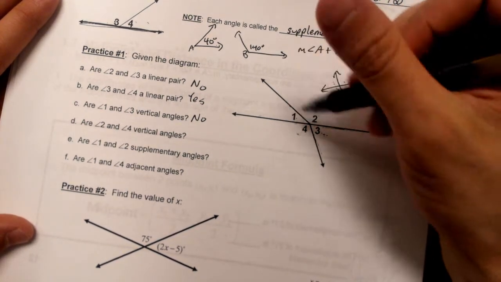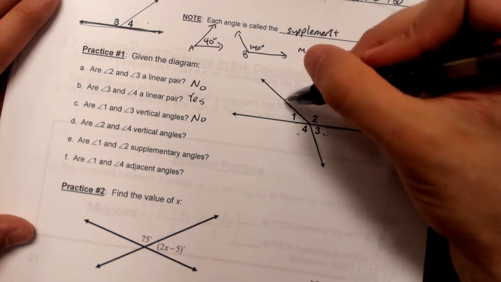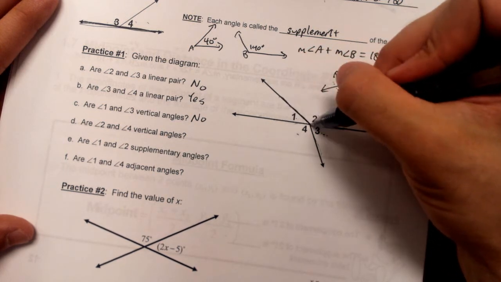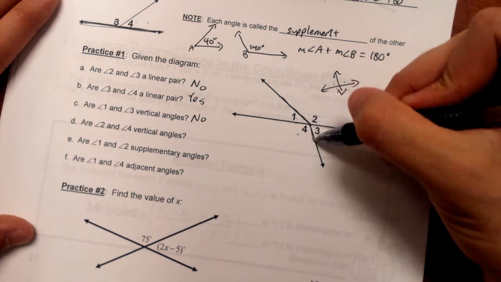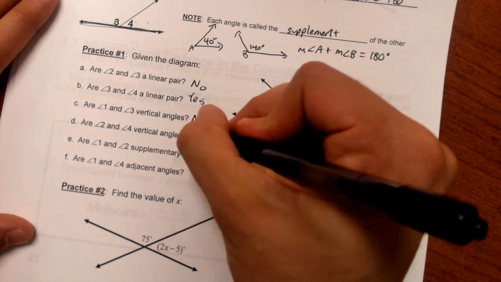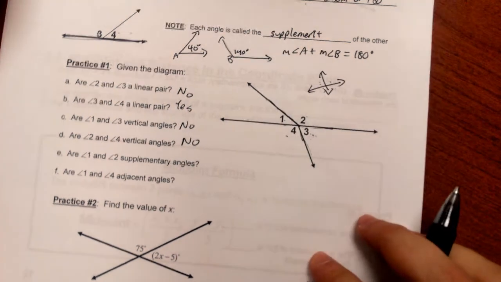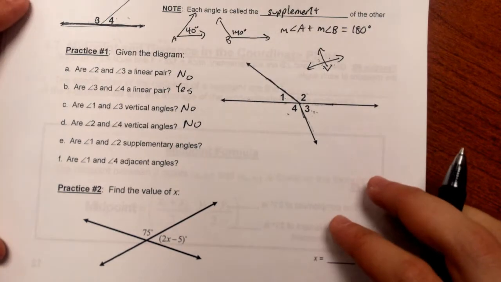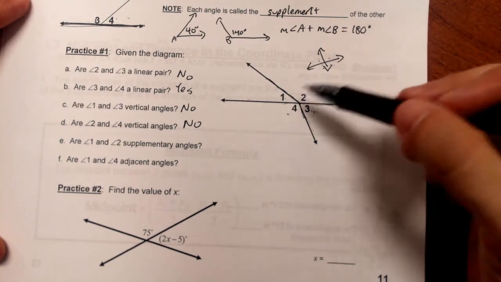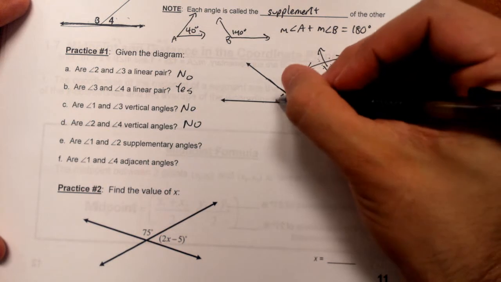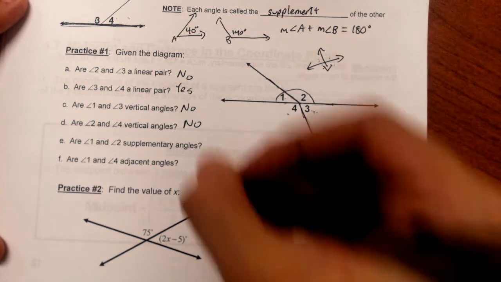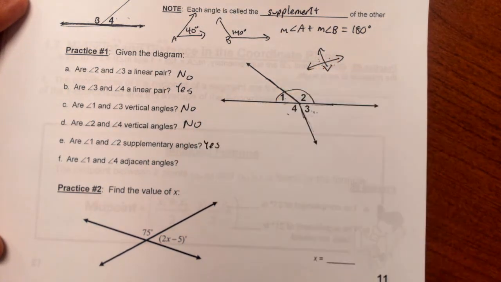So again, same kind of issue. I've got a line going through here, but over here I have a line, a ray, and then it's kind of veering out down. So this one's also a no. Or 1 and 2 supplementary angles? 1 and 2, okay, they're adjacent and they're on a straight line here. So if they're on a straight line, that means yes, they would add up to 180 degrees.